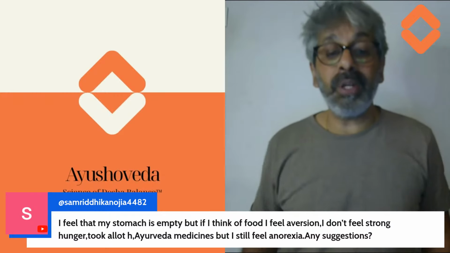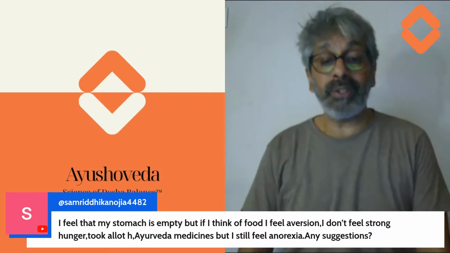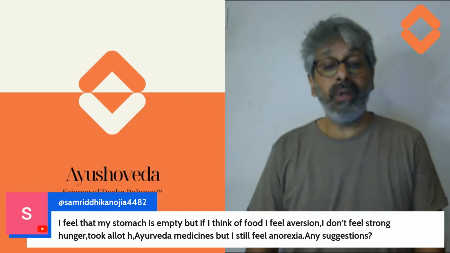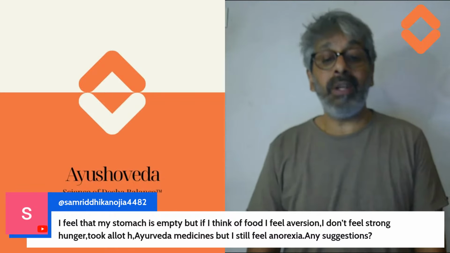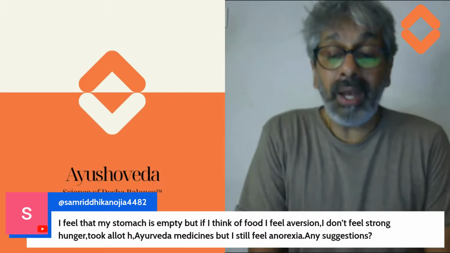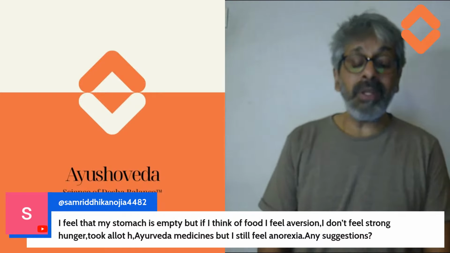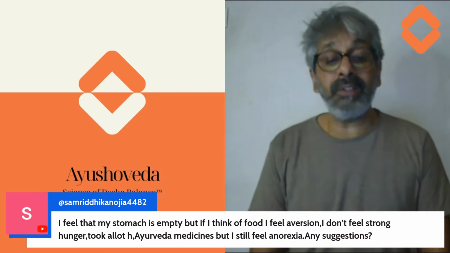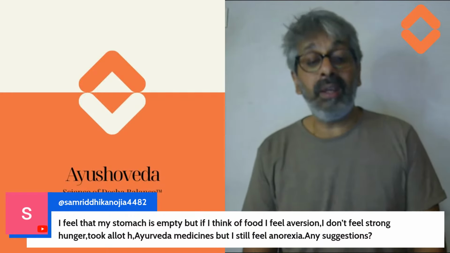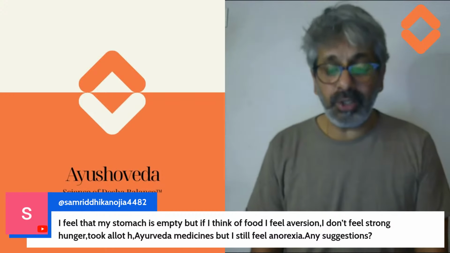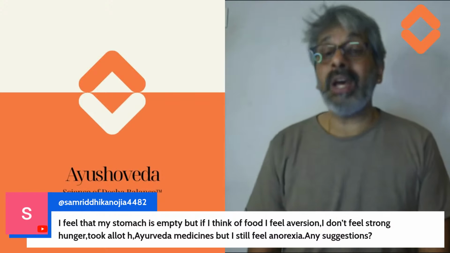I feel that my stomach is empty, but if I think of food, I feel aversion. I don't feel strong hunger. I took a lot of Ayurvedic medicine, but still I feel anorexia. Any suggestions? I think it'll always be good for you to go through a proper consultation rather than me giving you some prescription. That doesn't work here. There might be other underlying issues which you are going through, which have to be addressed.